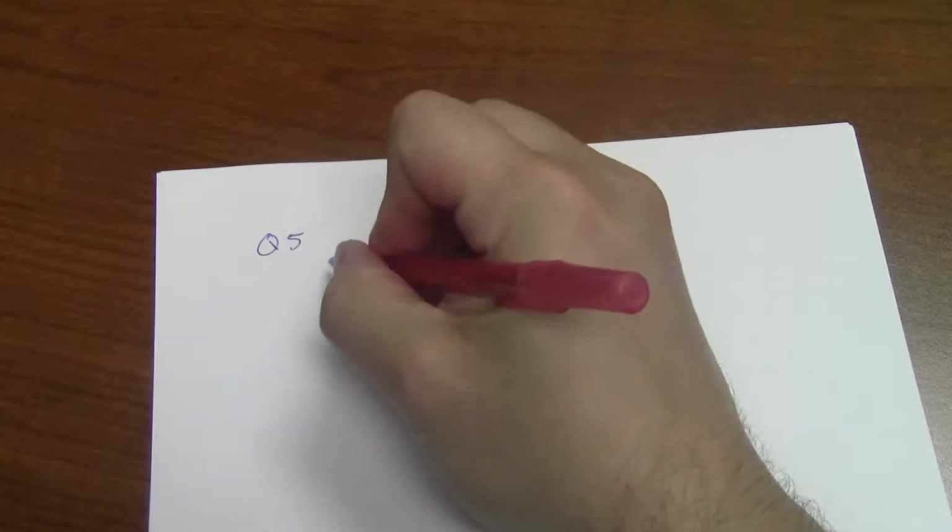Okay, quiz 5. Today's quiz is going to be kind of pretty easy. Just make sure you follow the steps. So we're going to start off just with the distance formula.